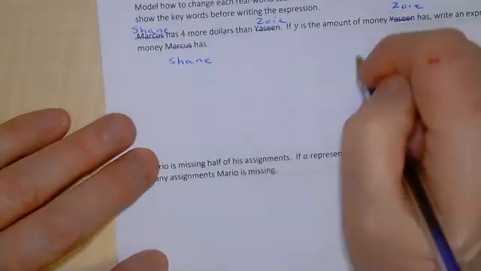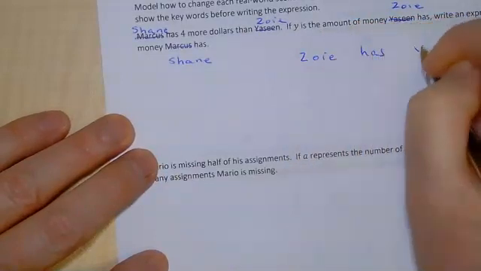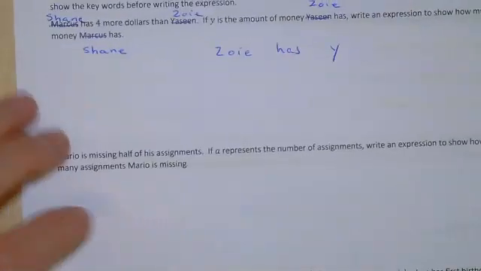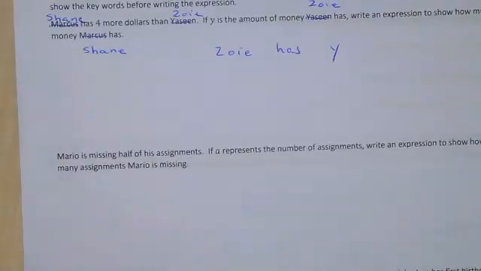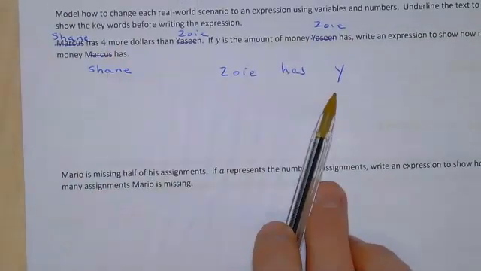So Zoe has Y dollars. We don't know what that number is. It's some number. What do we know about Shane? He has 4 more dollars than that.